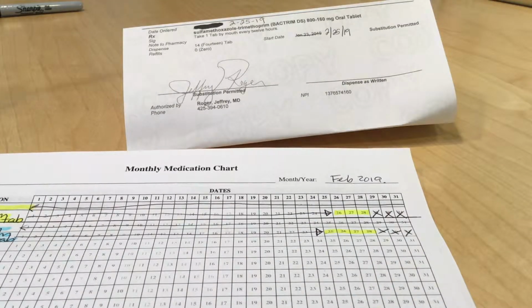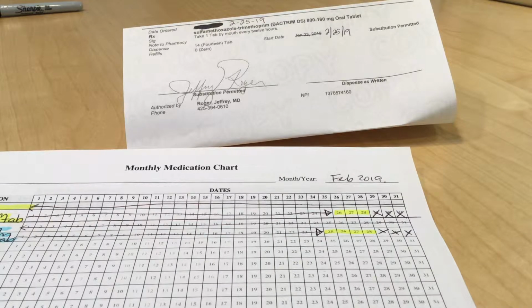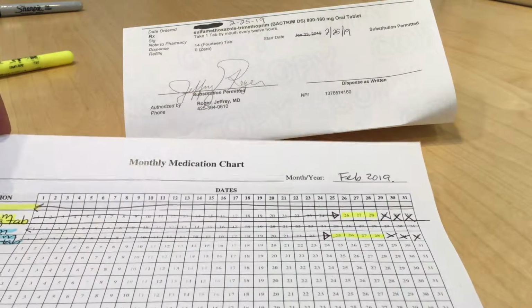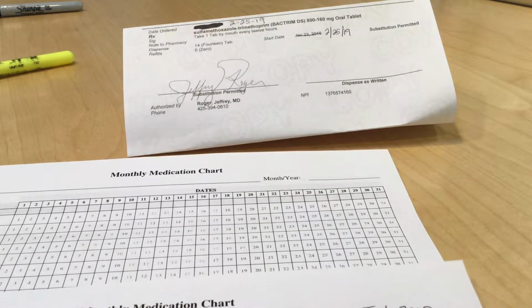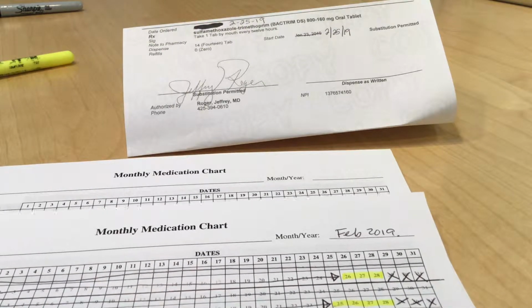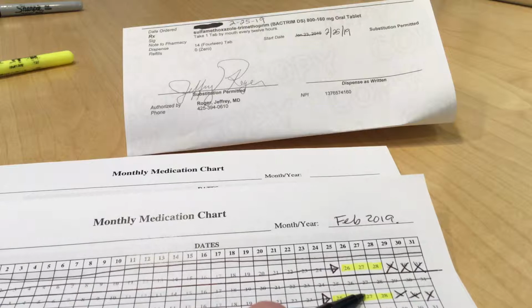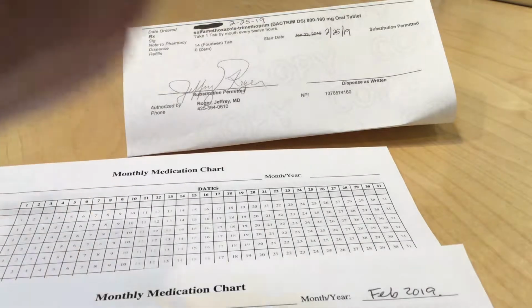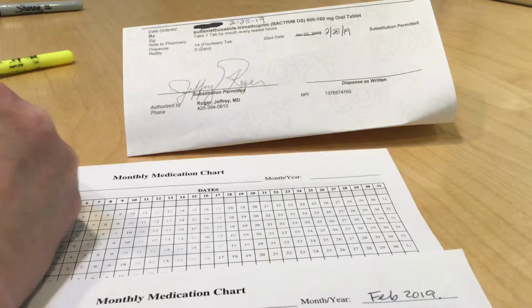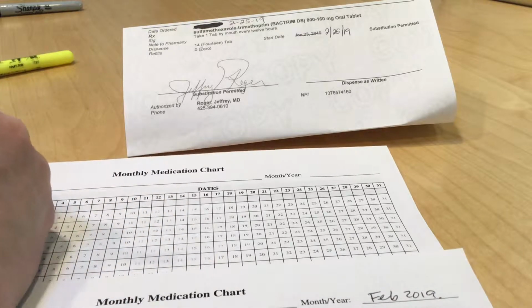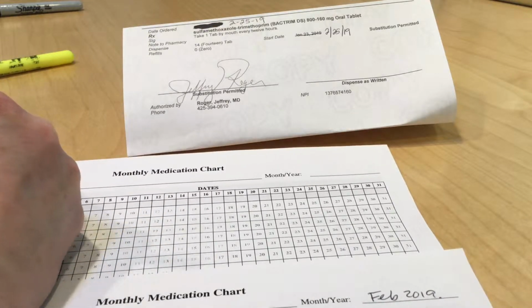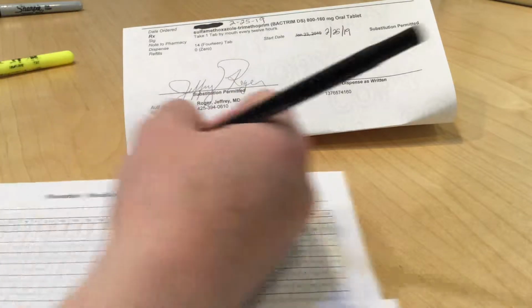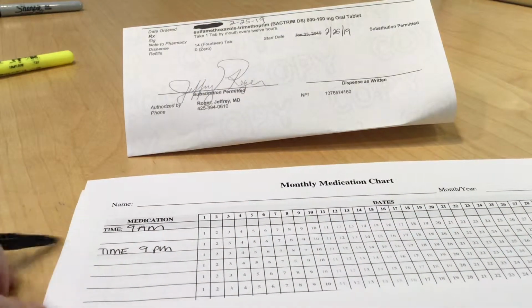Since it's going to cross into the next month, I'm going to grab another medication chart because I need to set this up for March so that we can finish completing the course of treatment. There's going to be 3 more days that it's given in the evening dose and then 4 more days given in the AM. So I'm going to set this up again, 9 AM, and then 9 PM. Sorry, I didn't show you where I wrote in the 9 AM and 9 PM.